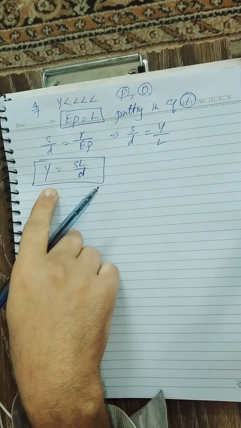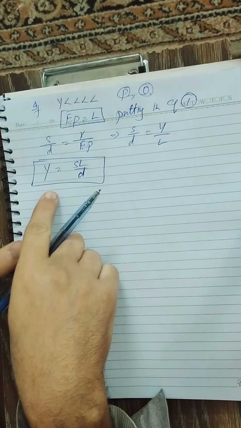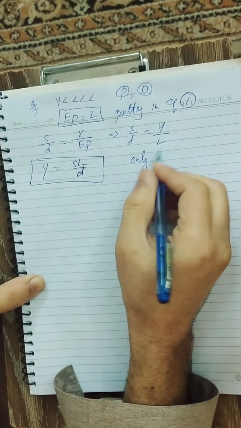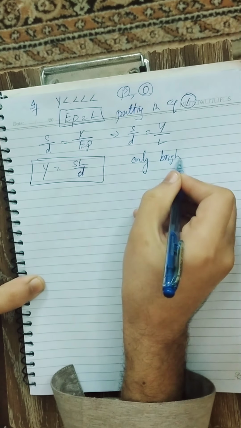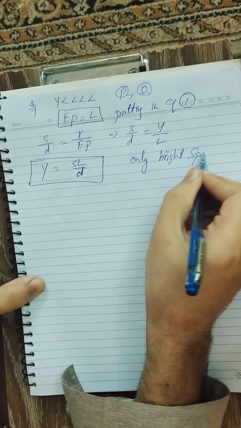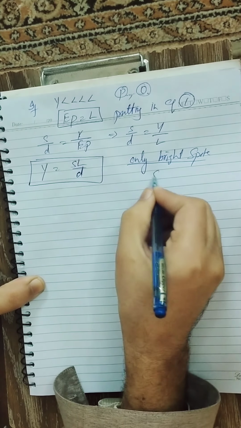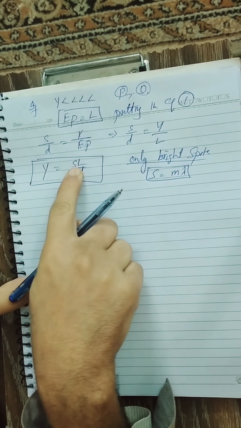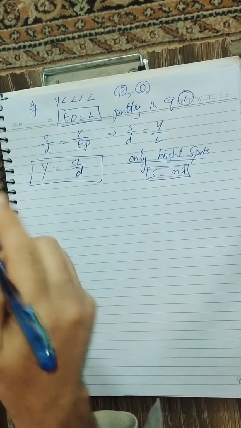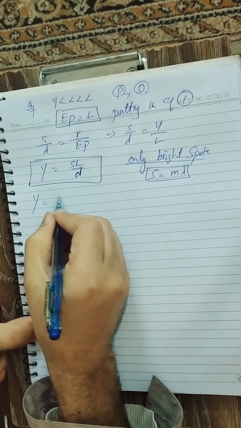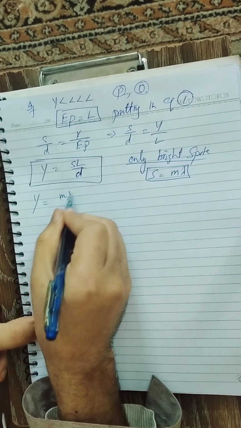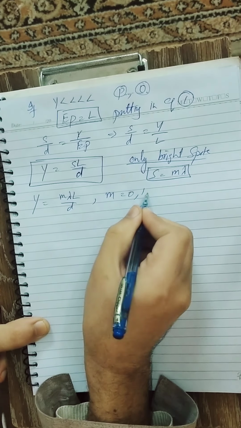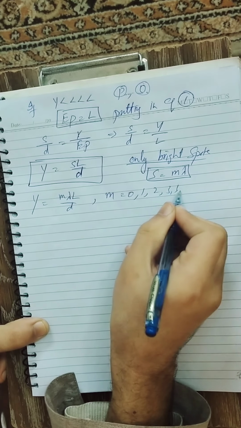Okay, now consider we have only bright spots on the screen. So we know that the path difference for the bright spot is m lambda. So putting the path difference here, it will be y is equal to m lambda L divided by d. And what is m? M is a whole number: 0, 1, 2, 3, 4, 5 and so on.